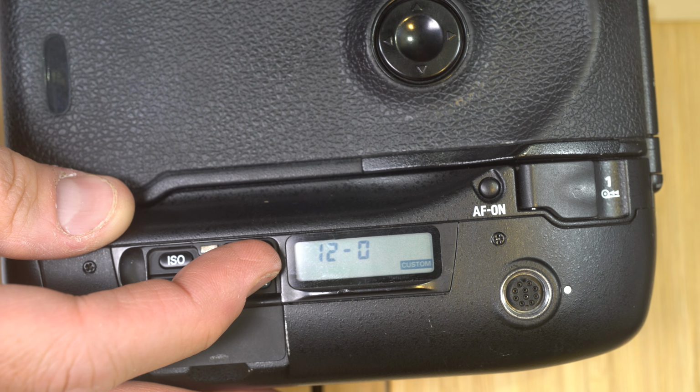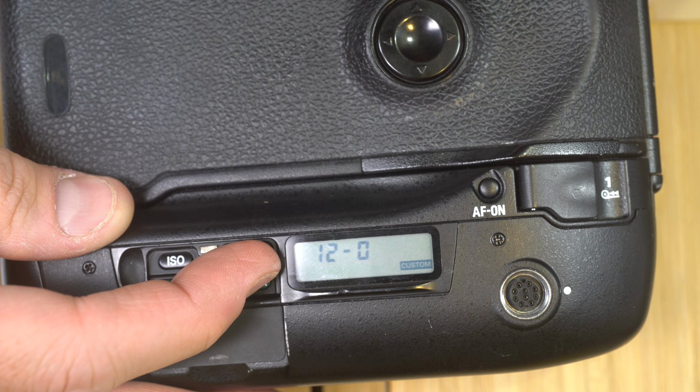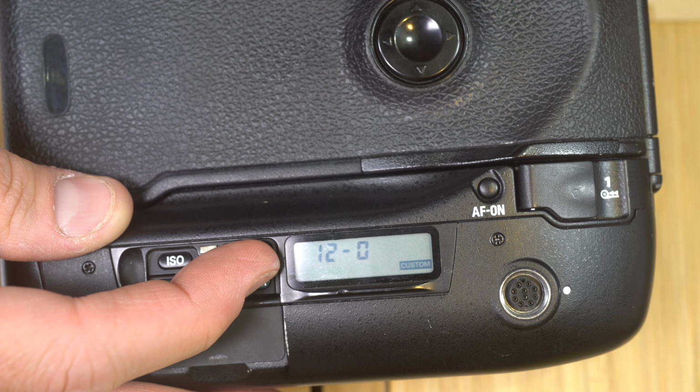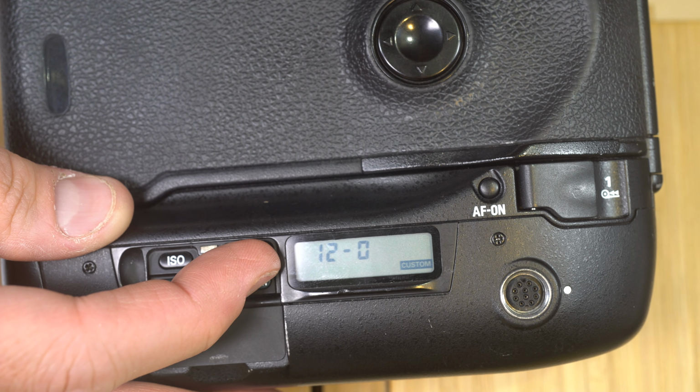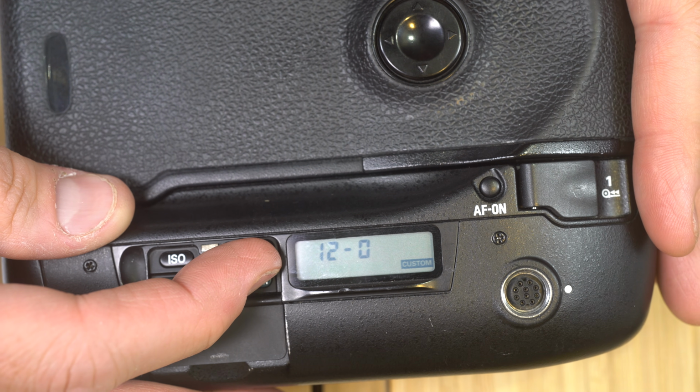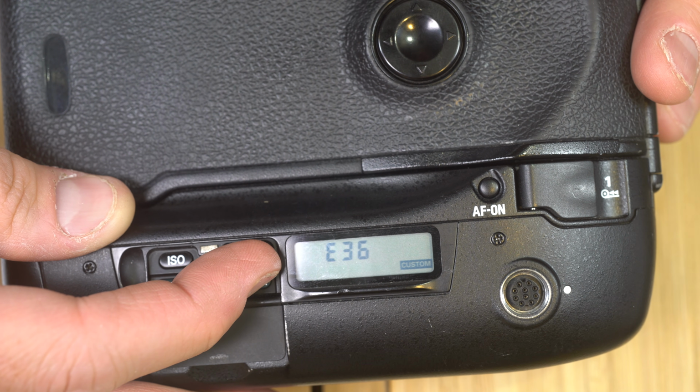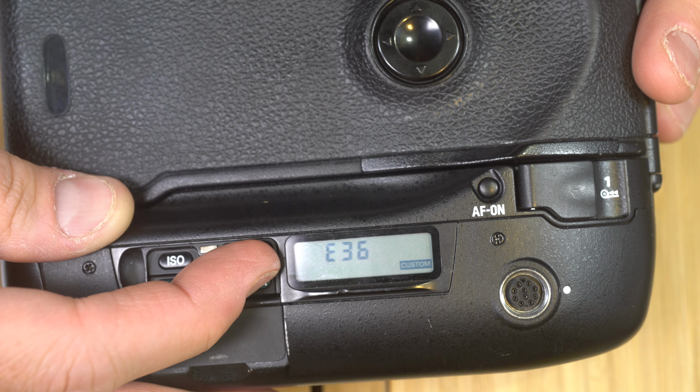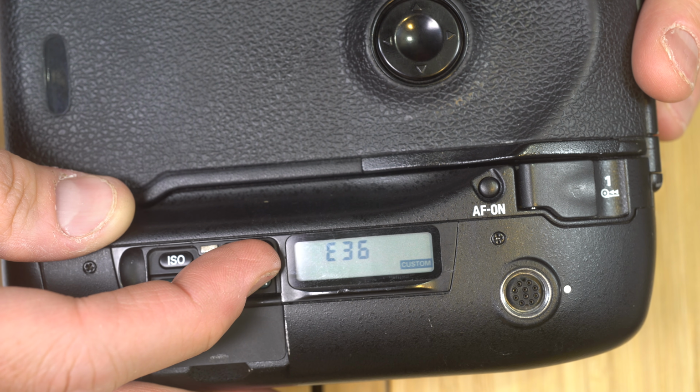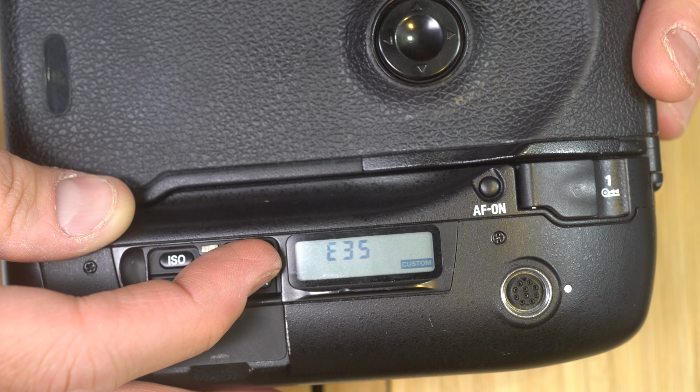Custom function 12 is the auto film stop. In 0, the film advances until the end of the roll. So if you roll your own film and you try to put 40 or 42 frames into a cassette, with option 0, you can eke those extra handful of frames out of it. With E36, the camera will stop at the 36th frame automatically for 36 exposure rolls. With E35, it will stop at 35 automatically.